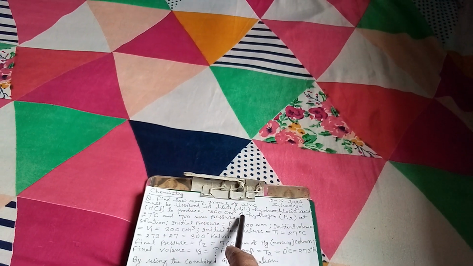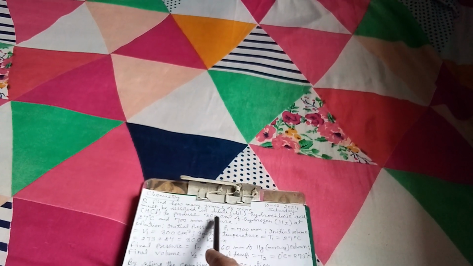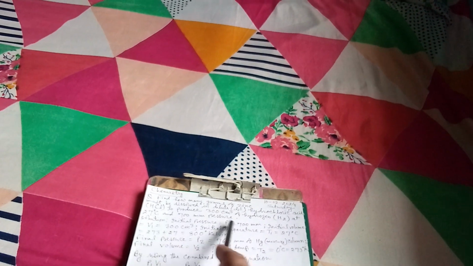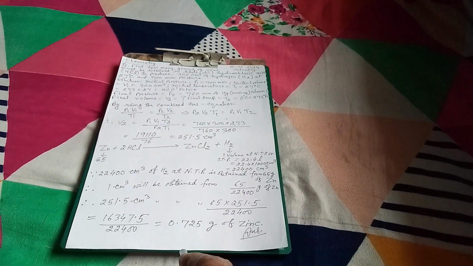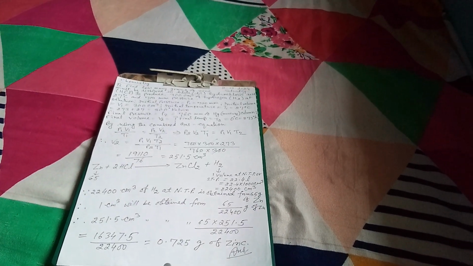This much zinc must be dissolved to produce this much hydrogen. So in this way we are calculating by using the combined gas equation.